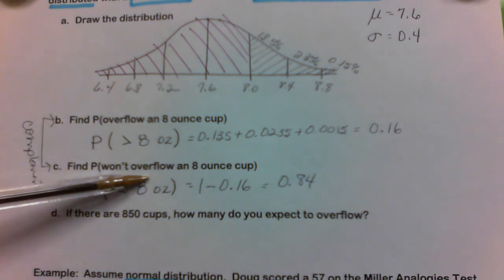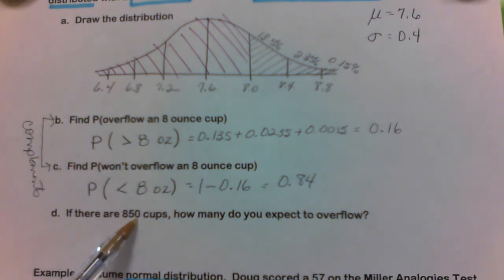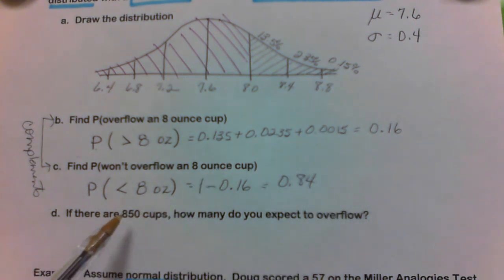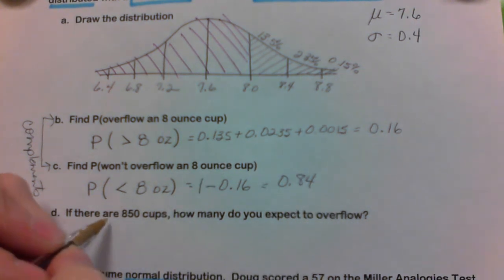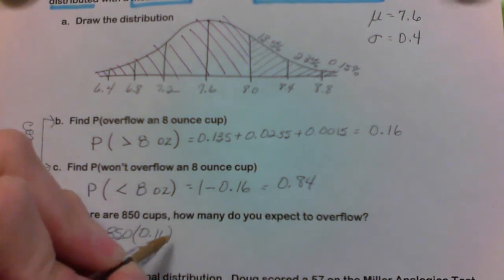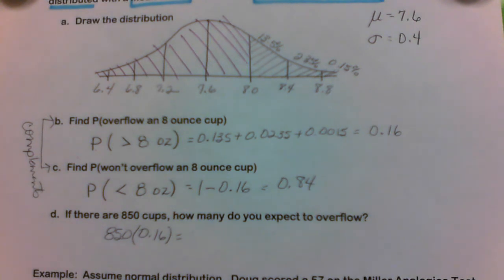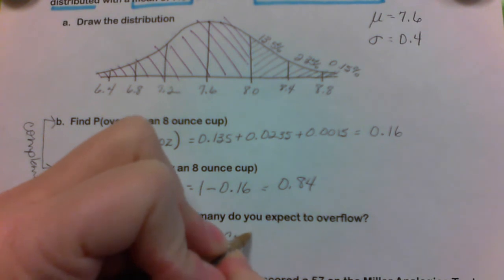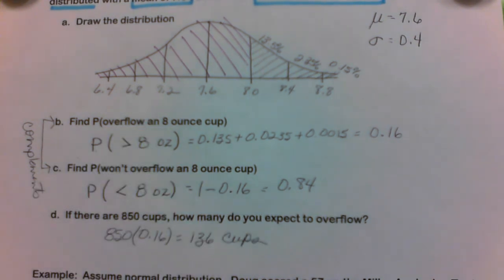Based upon those probabilities, it says, if you had 850 cups, how many do you expect to overflow? Well, 16% of the time they overflow, so I need to find 16% of 850. I would take 850 times 0.16 in my calculator, and when you multiply that, you get 136, which tells us 136 cups of coffee are going to overflow, which means you're going to have some upset customers.